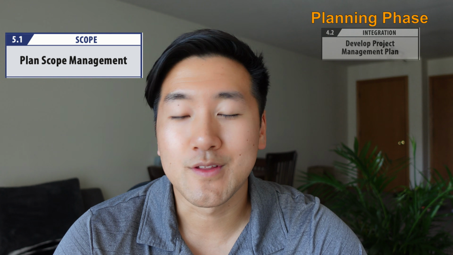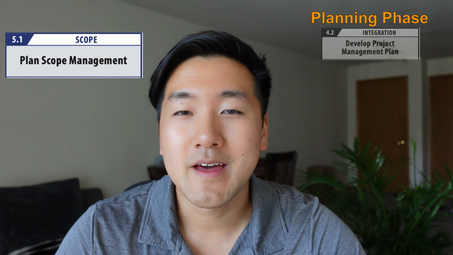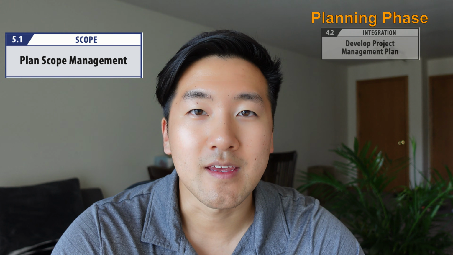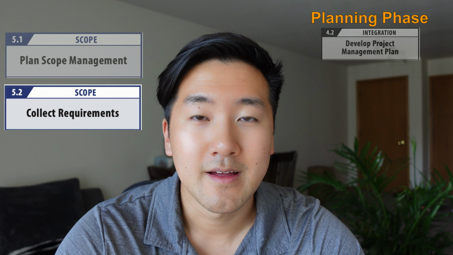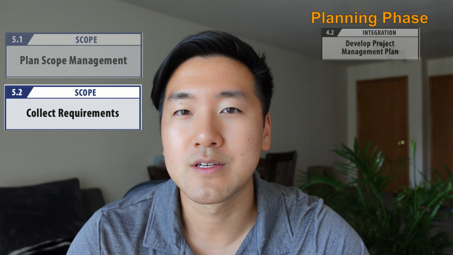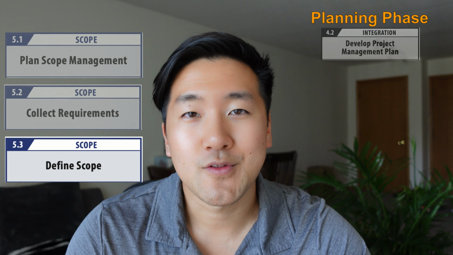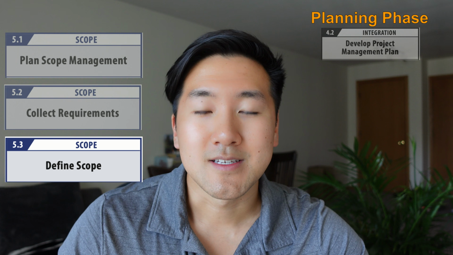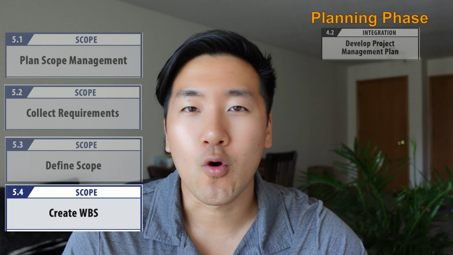So how do you define what the scope is? Well, from that initial contract, start thinking about what the requirements are and record those down into a list. From those requirements, you'll be able to define what the scope is for the project. And once you've identified the scope for the project, you can break that down further into smaller chunks that are more manageable for your teams to actually work on. Those smaller chunks we call the work breakdown structure, or WBS.